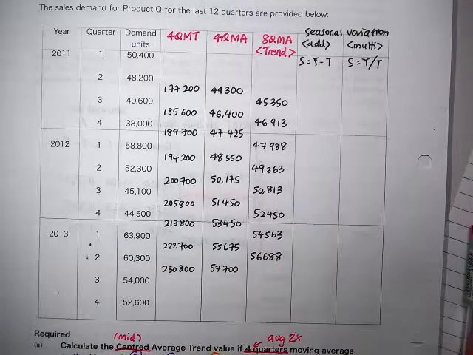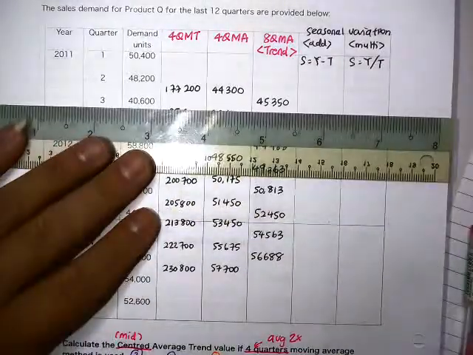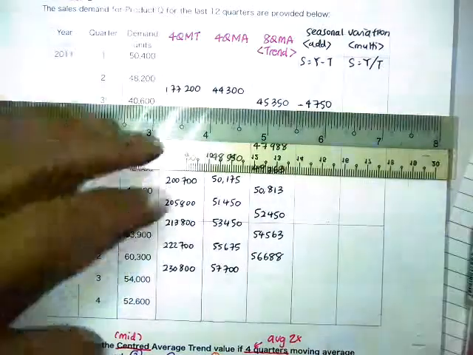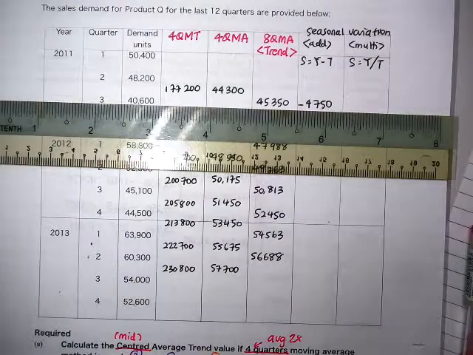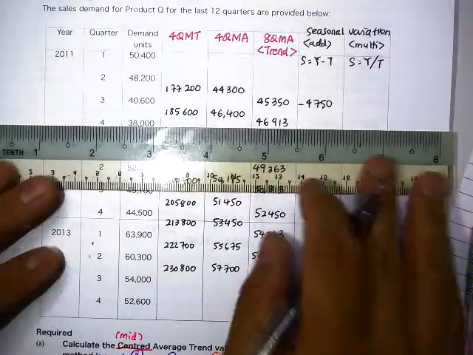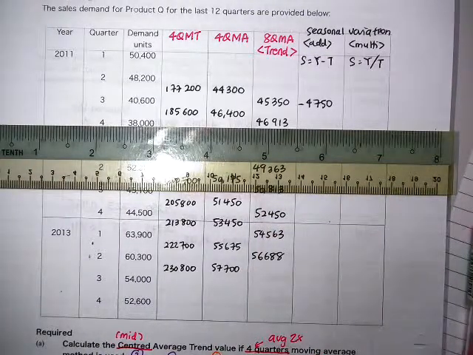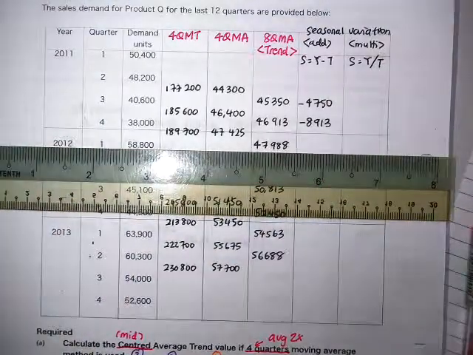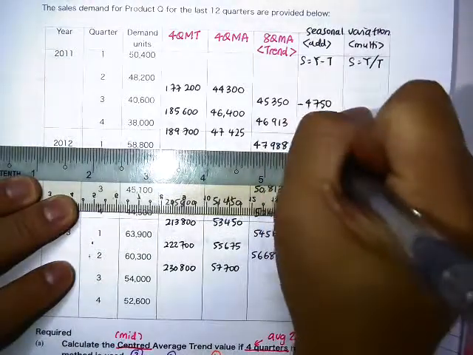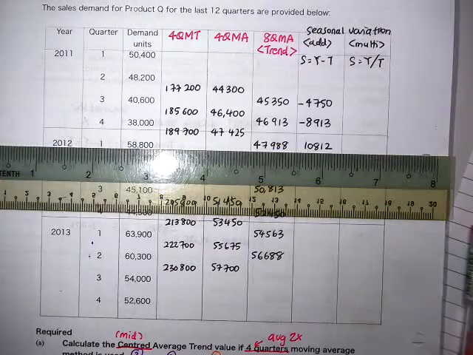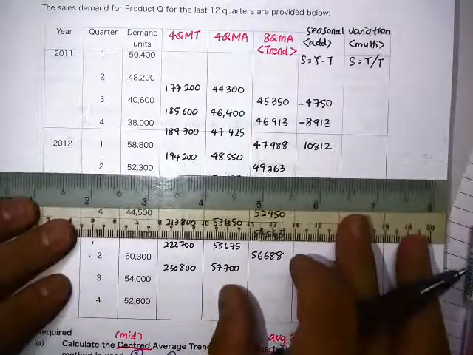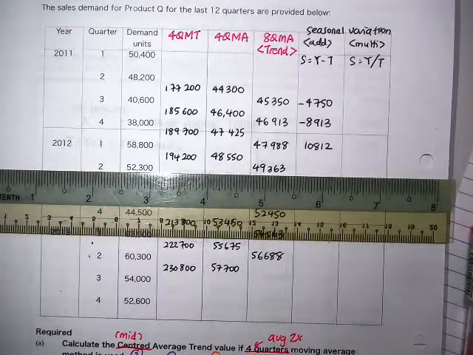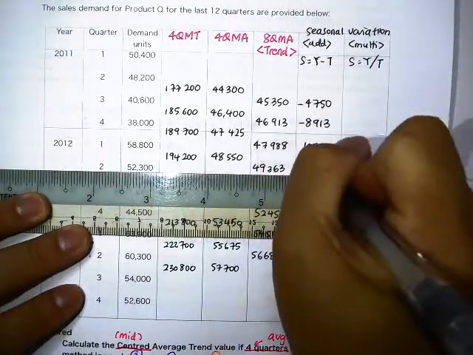So 40600. Now minus it is negative 4750. Negative 8913. $10,812. $2937.